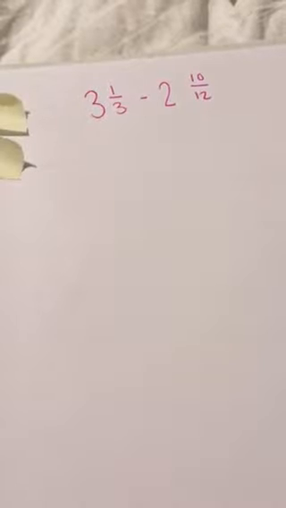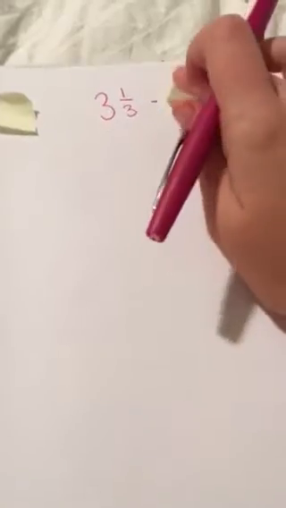We are going to be reviewing a skill we did on Thursday, which is regrouping mixed numbers with subtraction. And the first thing that I want to do is cover up my whole numbers because I don't need to look at them right now, right? So if I cover them up with little sticky notes, which I can give you guys too, then I'm only looking at my fractions, which makes it a little bit less scary.